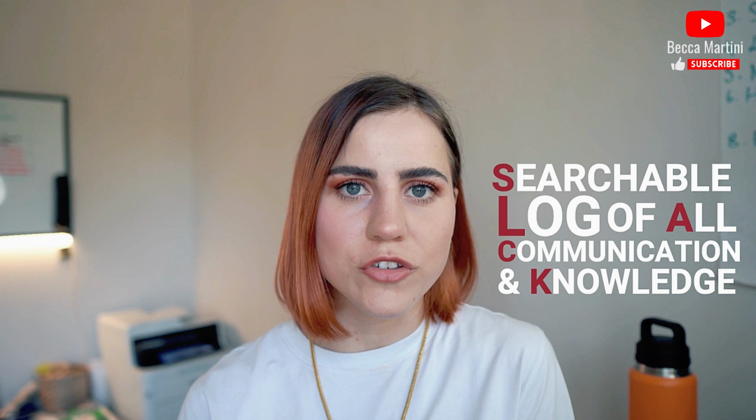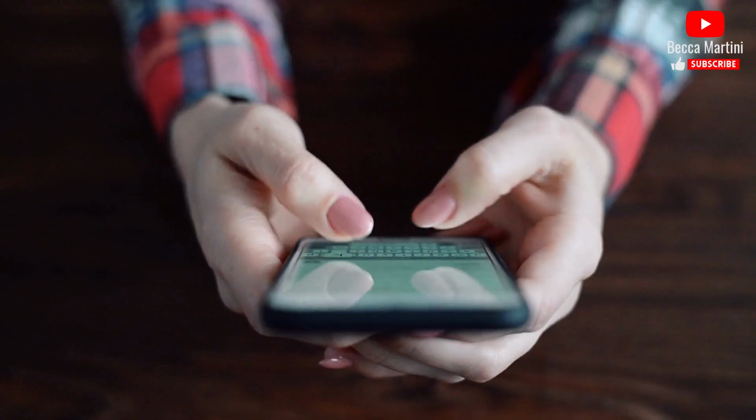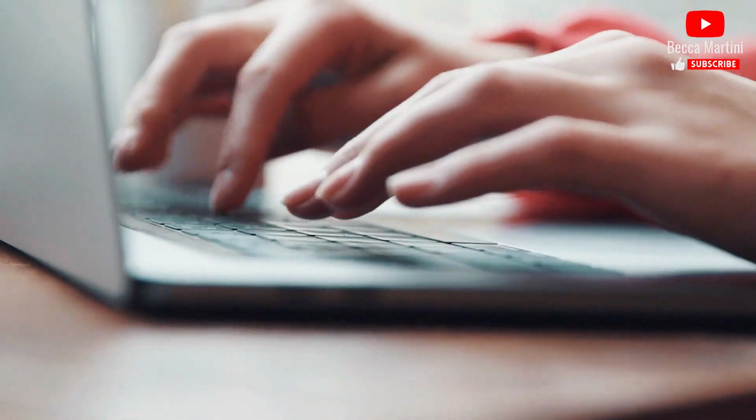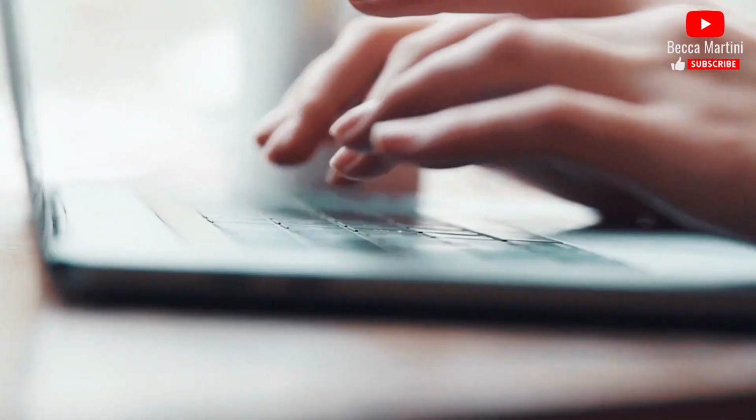Before we jump in and I show you all these awesome hacks that I've discovered over the last year, I want to let you know what Slack actually means. It means searchable log of all communication and knowledge. In a nutshell, Slack is replacing all of your text messaging, your emails, your Messenger, your WhatsApp, your Skype if you want. So it's a way in which you can have one uniform way of communicating with a team. And it just goes beyond that with all the integrations that it has as well.